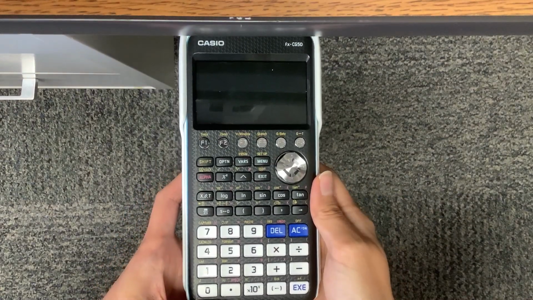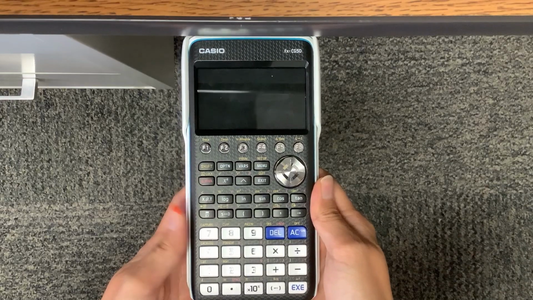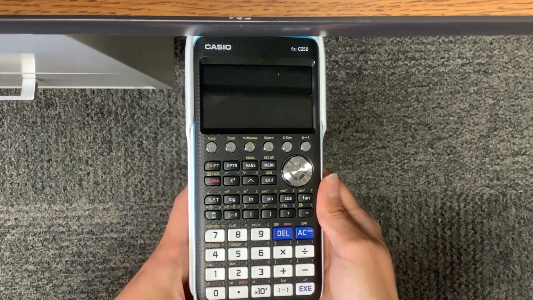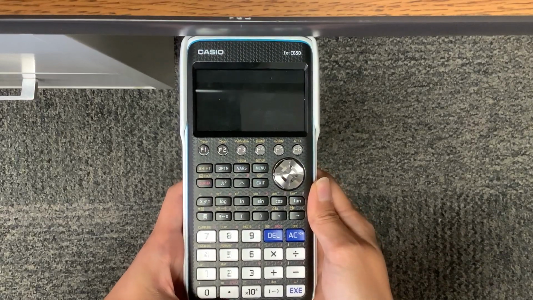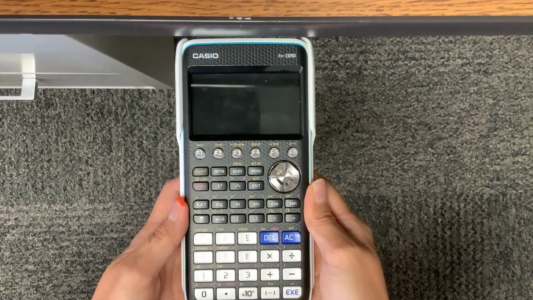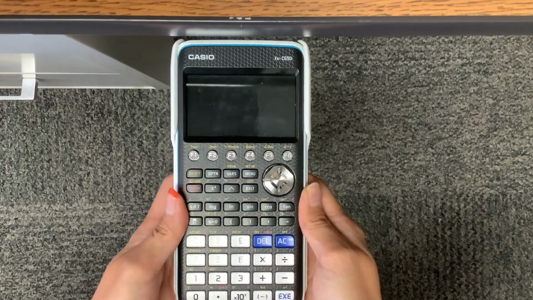Hello everyone, I'm going to go over a quick training on our new Casio calculators. These keys and functions that I'm going to go over should definitely help throughout most of this year, and it should definitely help on assignments, assessments, or any kind of assignments you have that has to do with math.